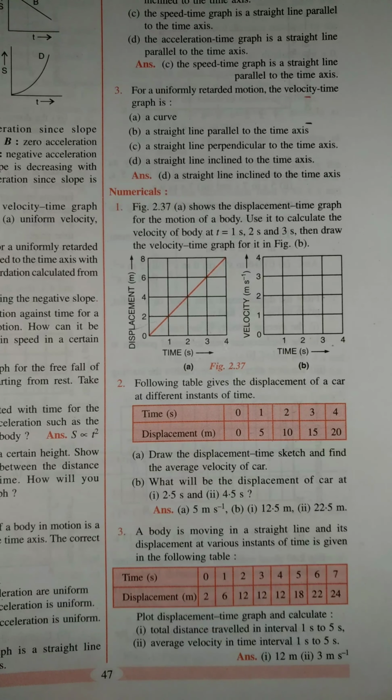It reads as figure 2.37a shows a displacement time graph for the motion of a body. Use it to calculate the velocity of the body at t equals 1 second, 2 seconds and 3 seconds, and then draw a velocity time graph. So here basically a displacement time graph is given. From the graph we see that the line is making an acute angle with the x-axis, and from this graph we are supposed to find a velocity time graph.